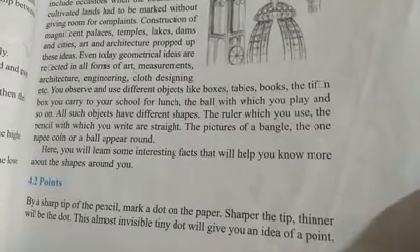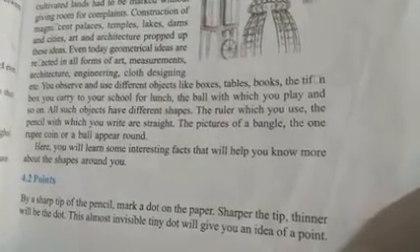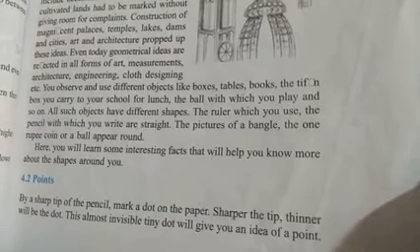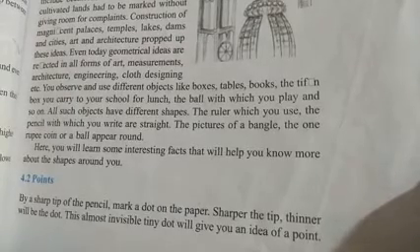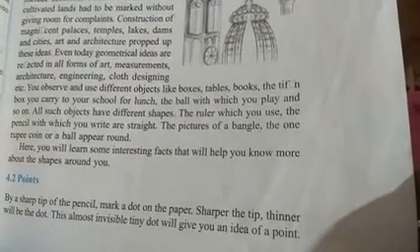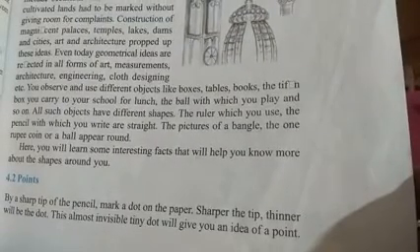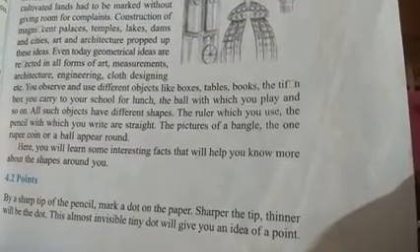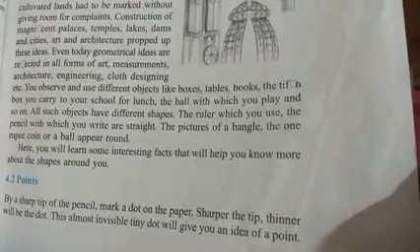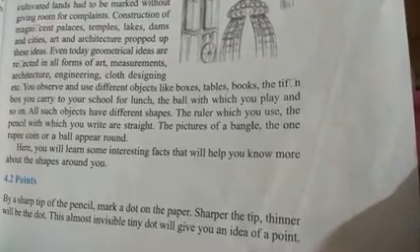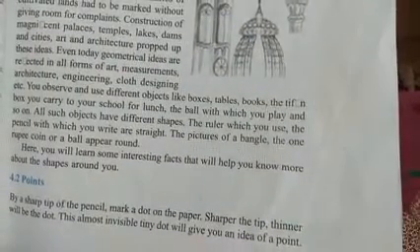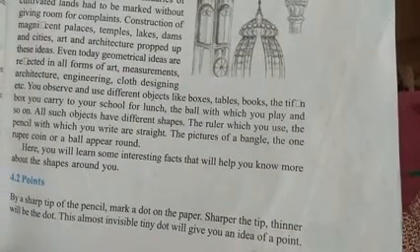So you can observe the use of different objects like boxes, tables, books and tiffin box, ball, your playing toys, playing things, your lunch box. The ball which you play in different games, not only cricket. You have different varieties of balls. All such objects have different shapes. The ruler which you use, the pencil with which you write are straight.